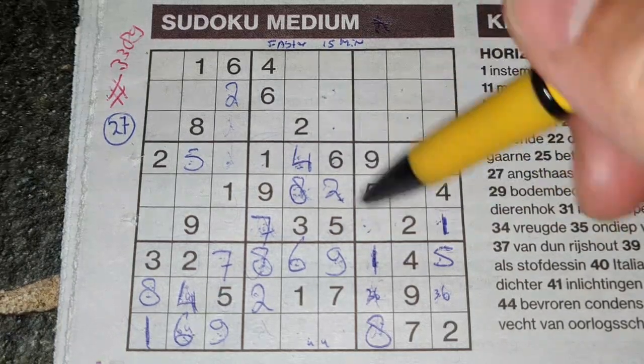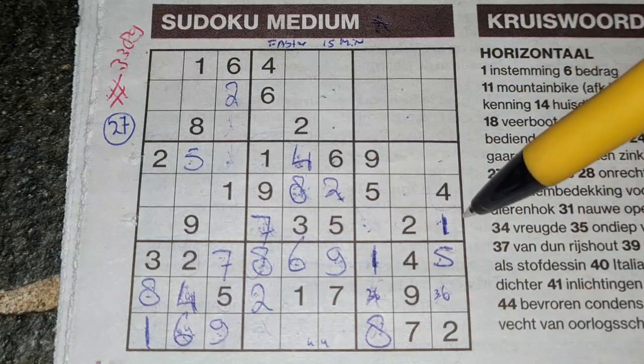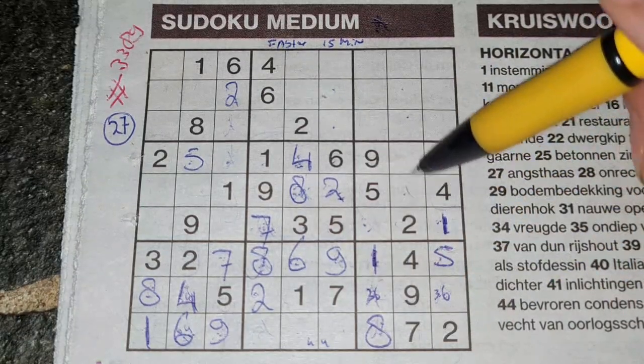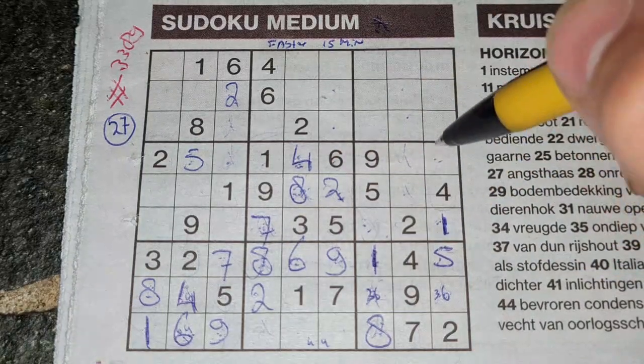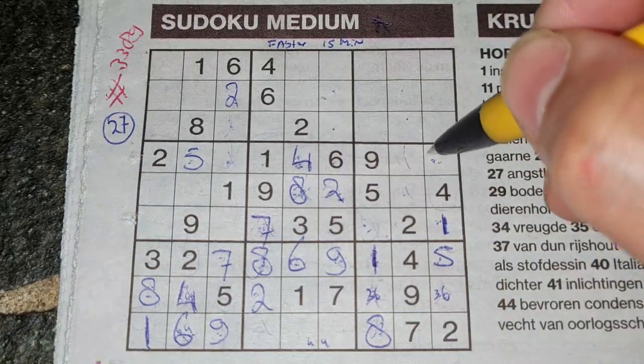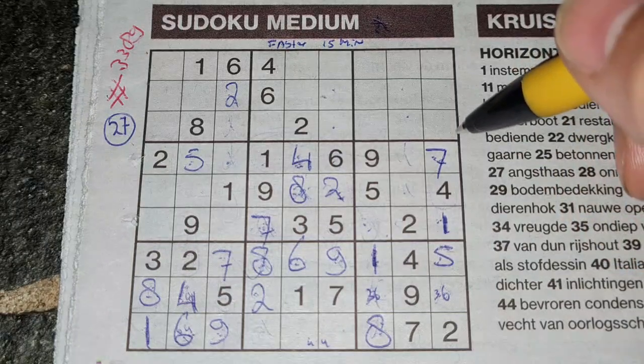4 missing numbers in this big square. One of the missing numbers is 7. We see here 7, no 7 in these 2 boxes. There's 7, no 7 in that box. So 1 box left for the 7 should be there. Okay.